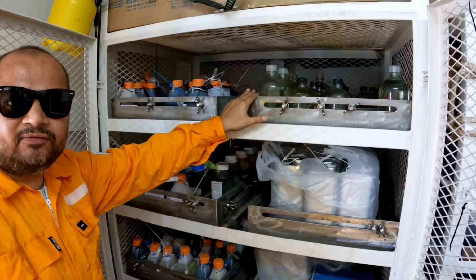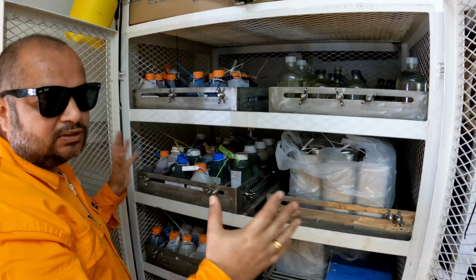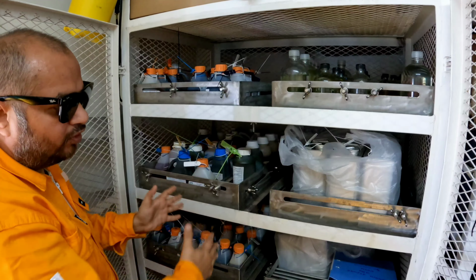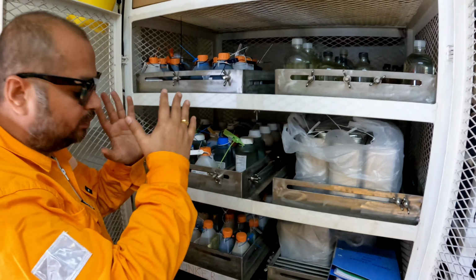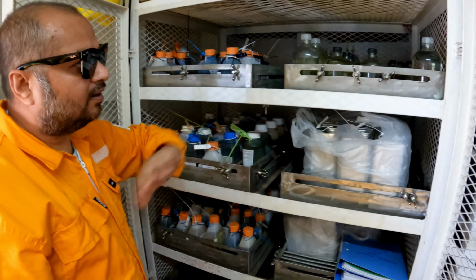On the right side of the rack, we have got cargo samples. So we are segregating bunker samples and cargo samples, which are not mixed. That is also a requirement. You should not mix your samples. It should be segregated. So our bunker samples are on this side, and this side are the cargo samples.